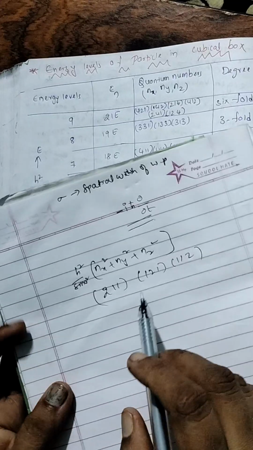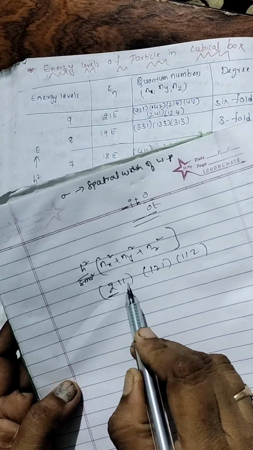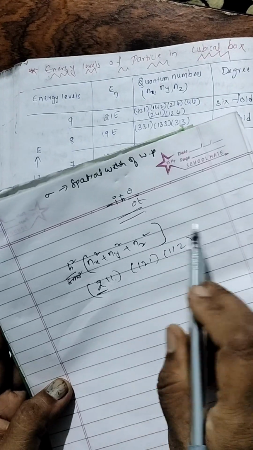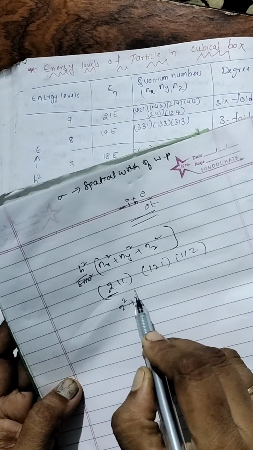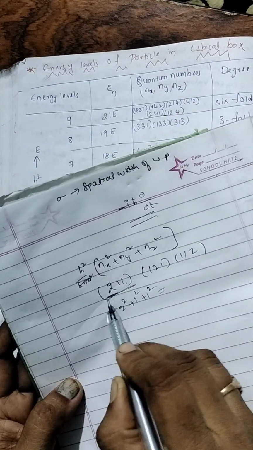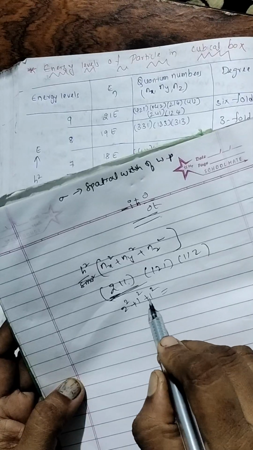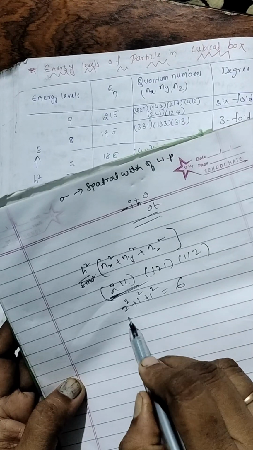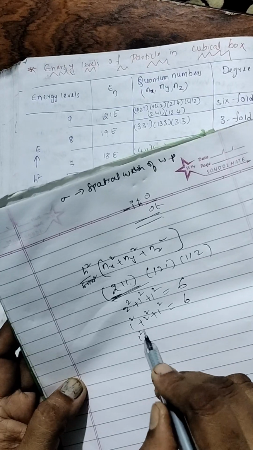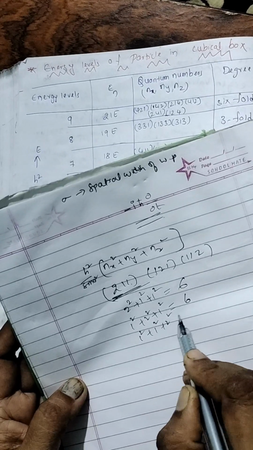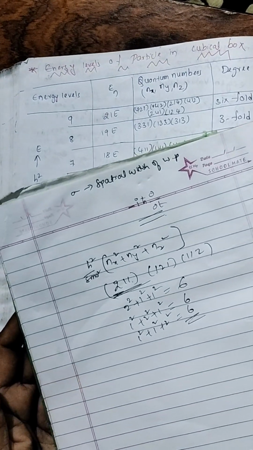Here 2, 1, 1. The combination I wrote: 2 square plus 1 square plus 1 square, first combination, 4 plus 1 plus 1, 6. 1 square plus 2 square plus 1, 6. 1 square plus 1 square plus 2 square, what is it? 6 only.